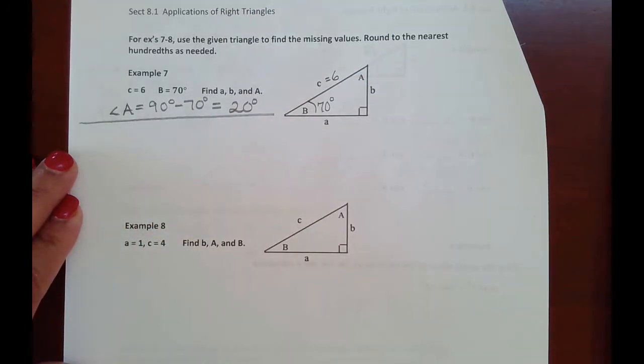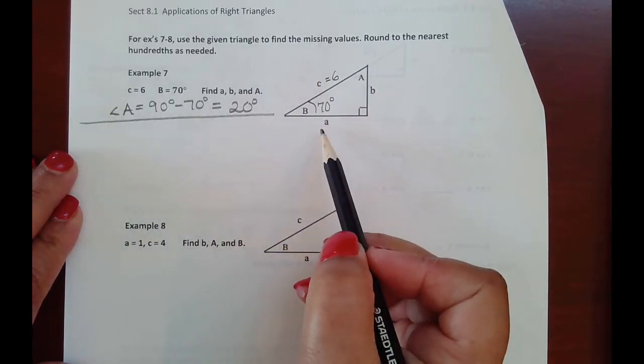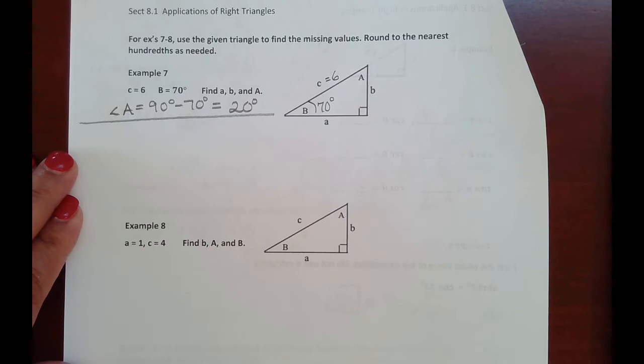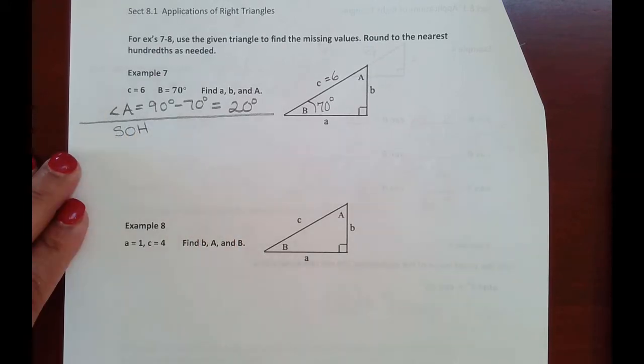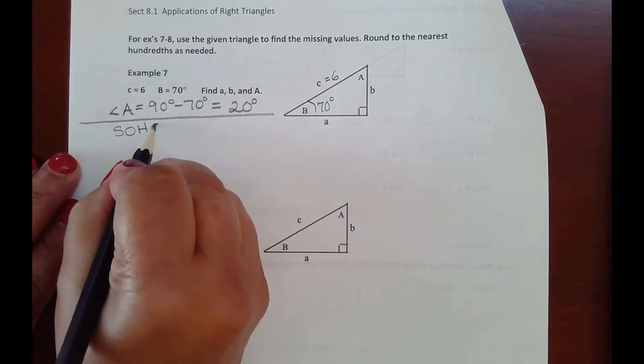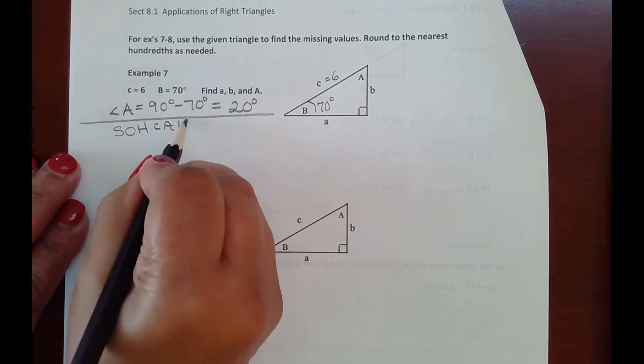Okay, then we're going to find A and B. Notice that I cannot use the Pythagorean theorem because the Pythagorean theorem is for when you know at least two sides and you're only missing one. When you don't have at least two sides, then you need to get into the SOHCAHTOA because that will allow you to find a second side based on only knowing one side at the present moment. So it is stronger.